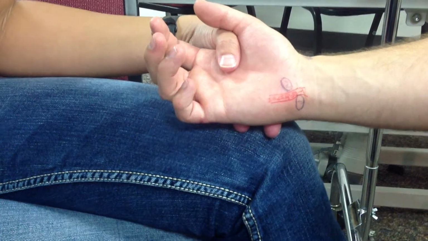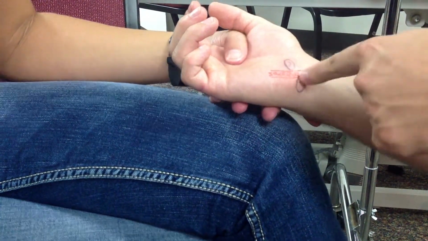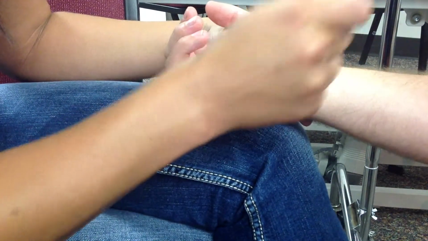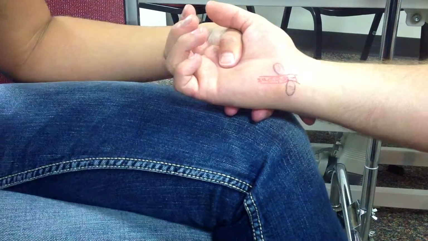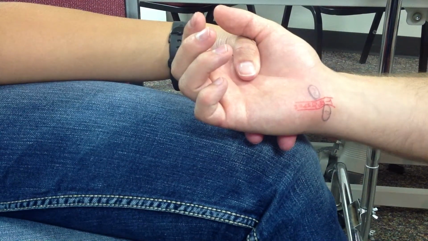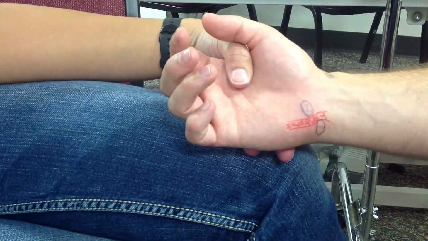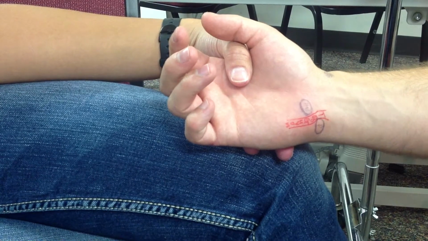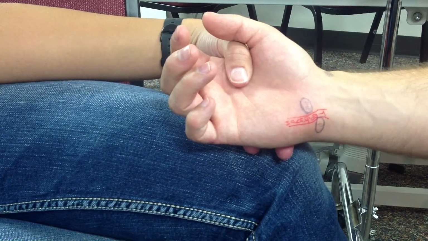The most common population to get problems with the ulnar nerve in the tunnel of Guyon are cyclists, from having their hands in this position all the time, especially if they don't wear gloves. That's one of the reasons why, if you're cycling a lot, you should wear padded gloves so you're not banging on that.